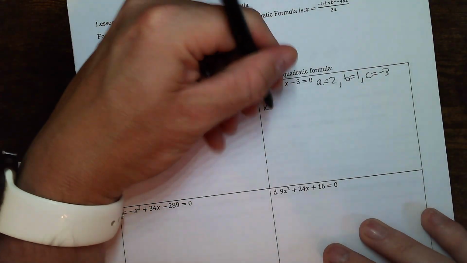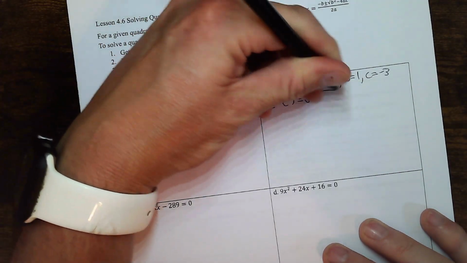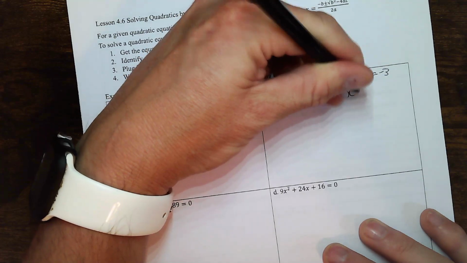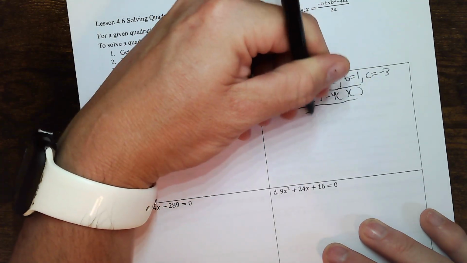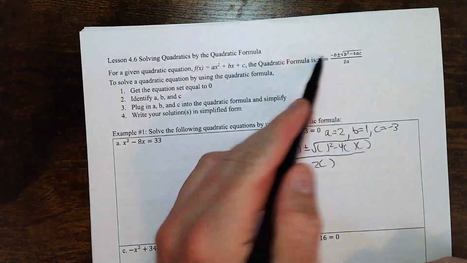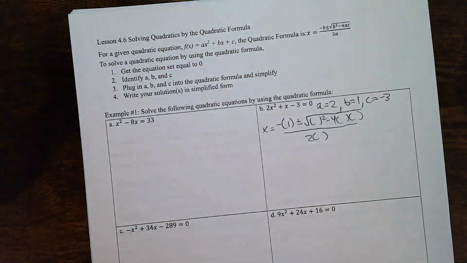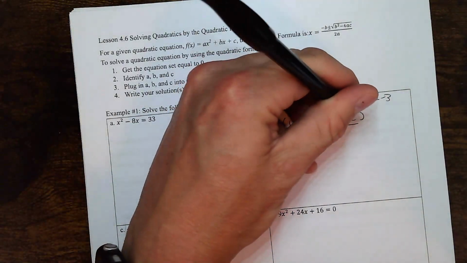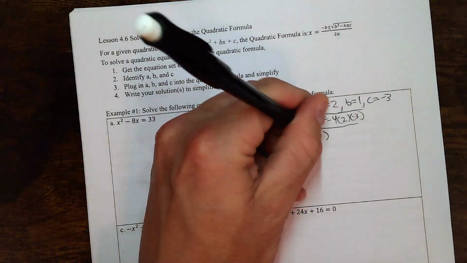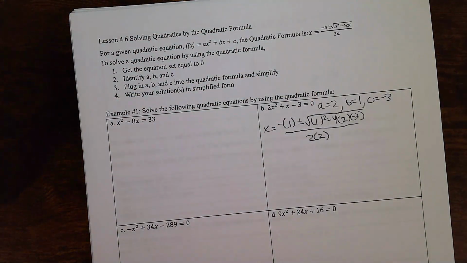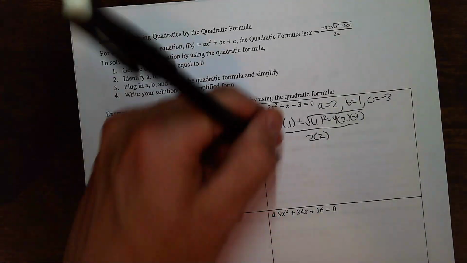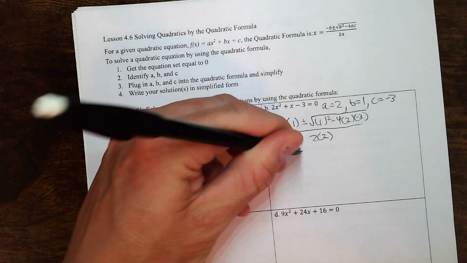Next, we're going to plug it into the quadratic formula. And I'm going to kind of write this out a little bit. What I'm doing here is I'm expressing this formula up here, and I'm just putting blanks in there. So it says negative b. I'm just going to put what the b value is, 1. b squared, 1. 4ac, 2, negative 3, all over 2a, so 2 times 2. Quadratic formula does work every time, so if you want a method that works every time, this is my preferred method to use.